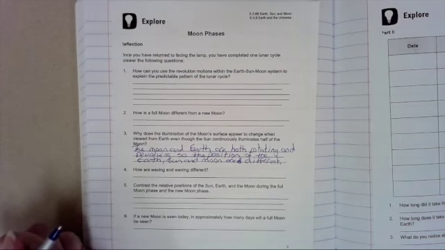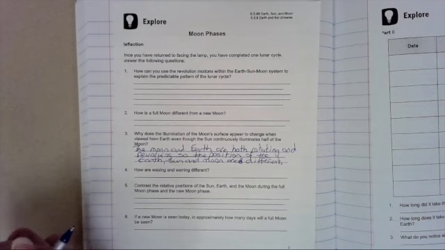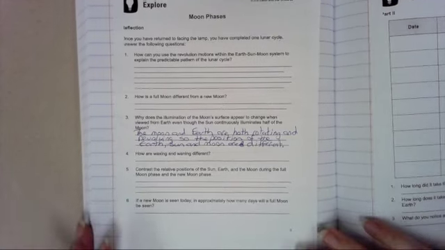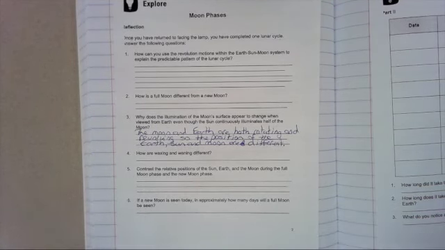I rotated and I turned 1/8 of a turn each time. And that is why it appeared that you could see different parts or different pieces of the moon in the lighted side. There were other parts of the moon that were lit up. They were just not facing the Earth and we couldn't see them. We are going to skip number 4. That's pretty easy. I've talked about it several times in this video. You can answer that on your own.